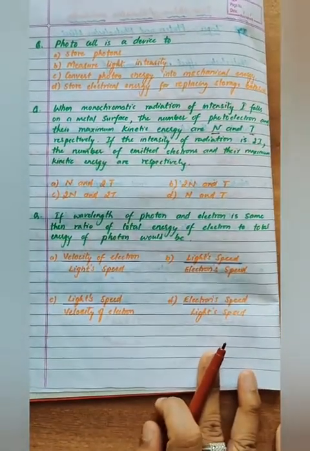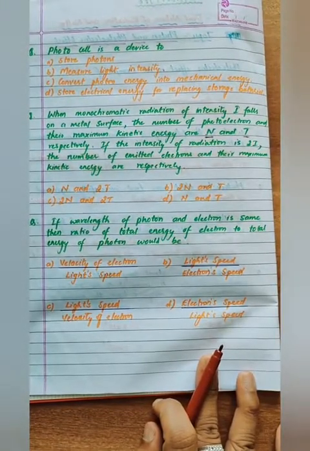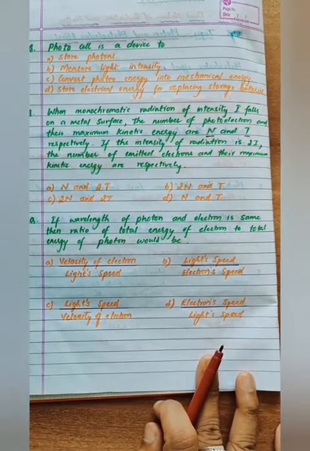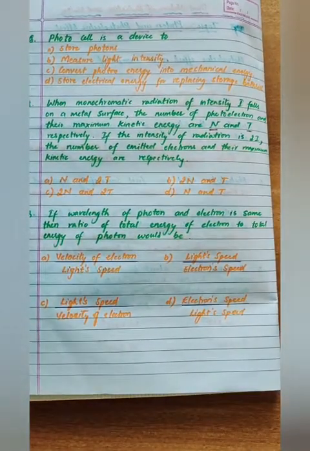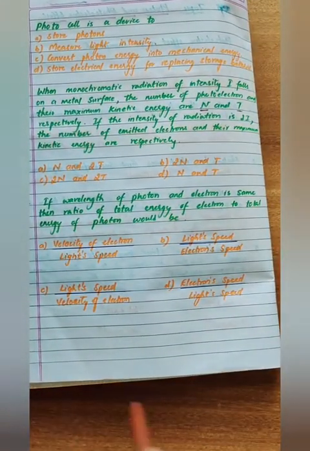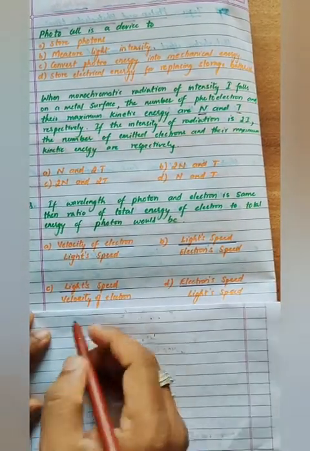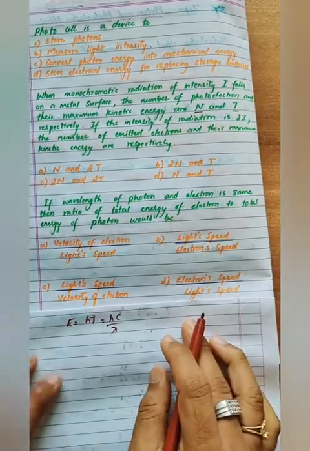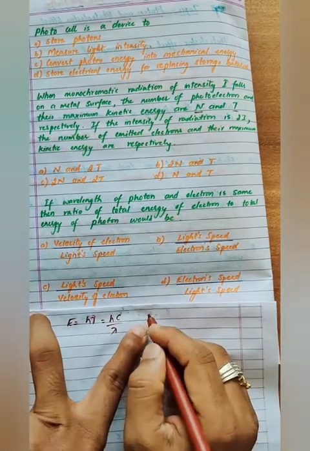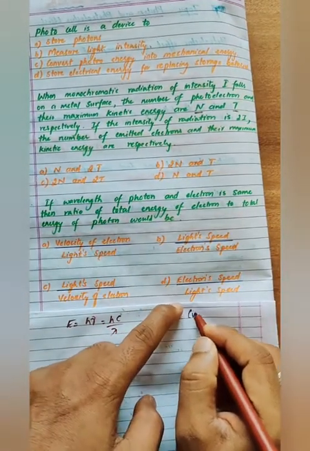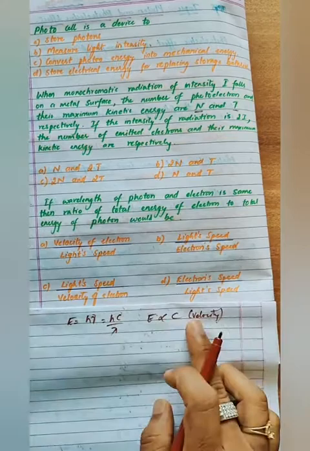So if the wavelength of photon and electron is the same, then what is the ratio of total energy of electron to total energy of photon? Here what they are asking is the ratio, which we have to find out now. We'll solve it. Meanwhile you can try on your own. So we know that E is equal to h nu, which is nothing but hc by lambda, correct? It means E is proportional to c. Energy is directly proportional to velocity.